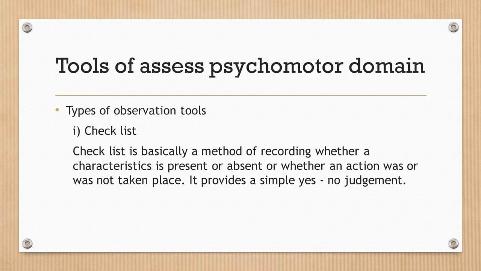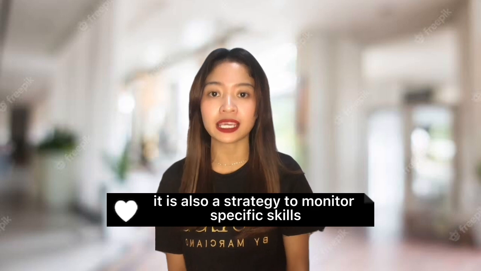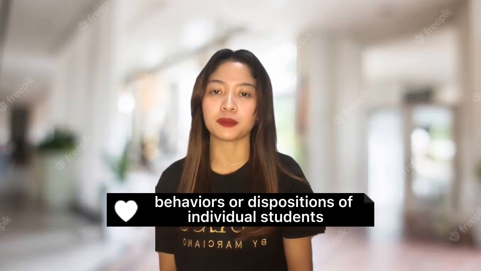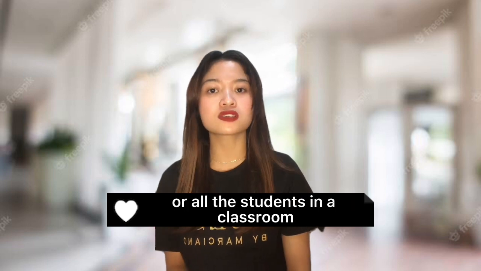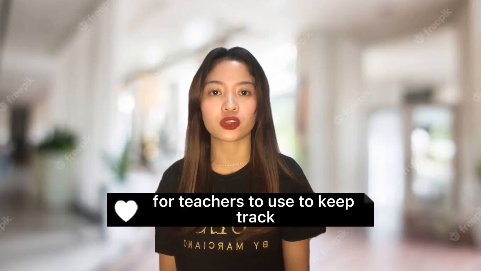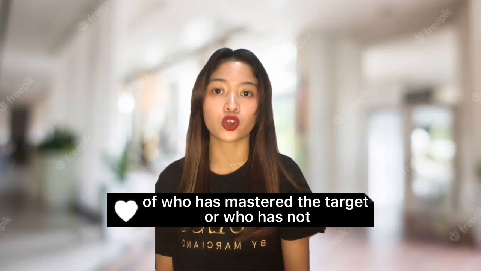A checklist is basically a method of recording whether a characteristic is present or absent, or whether an action was or was not taken. It provides a simple yes or no judgment. It is also a strategy to monitor specific skills, behaviors, or dispositions of individual students or all the students in a classroom. It is also a record keeping device for teachers to keep track of who has mastered the target or who has not.